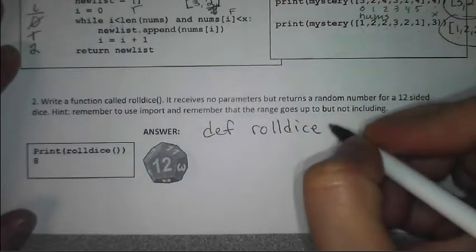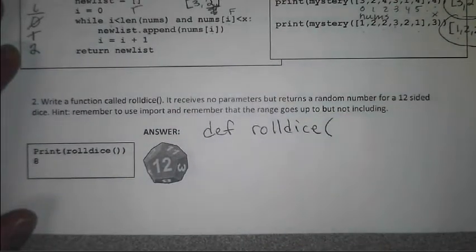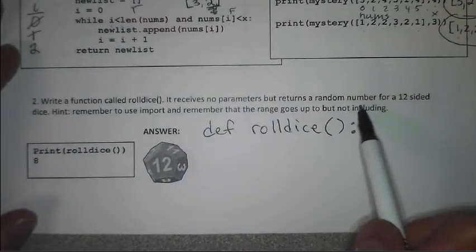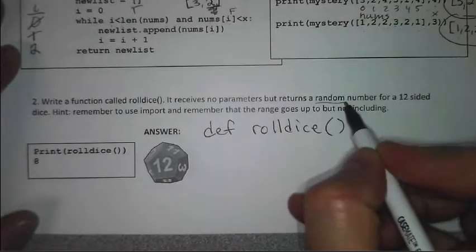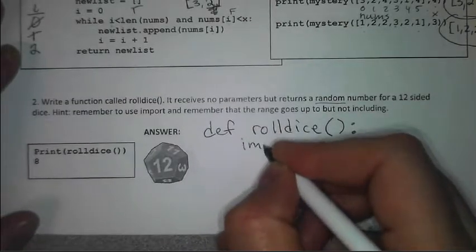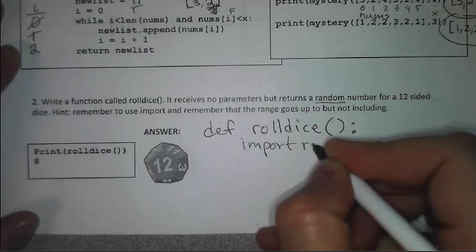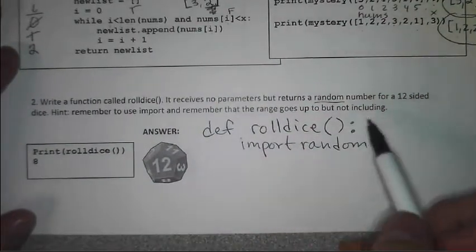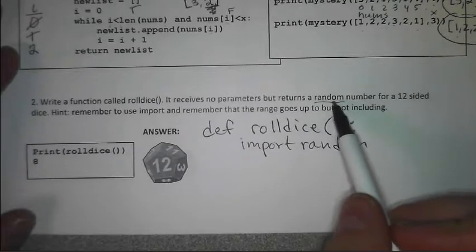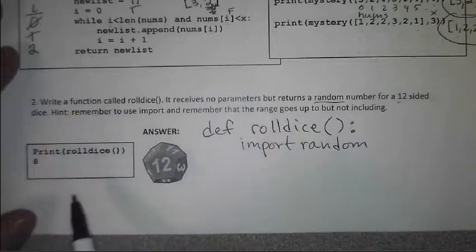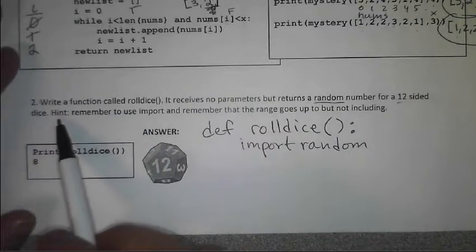You can write the first part of it real easy. It receives no parameters, okay, but returns a random number. Well, I definitely have to import random if I'm going to be using a random number. Return a random number for a 12-sided dice. That's kind of a cool dice.